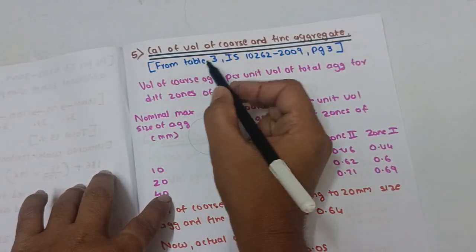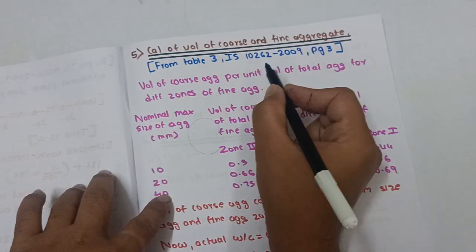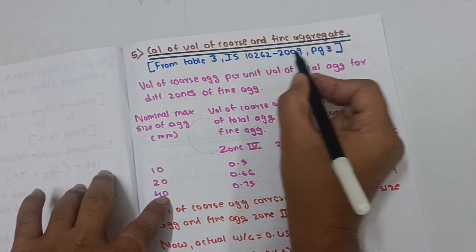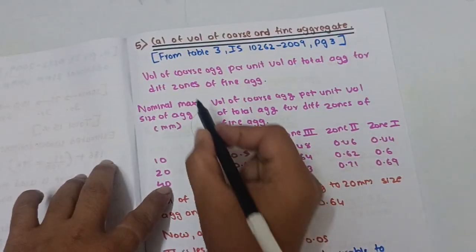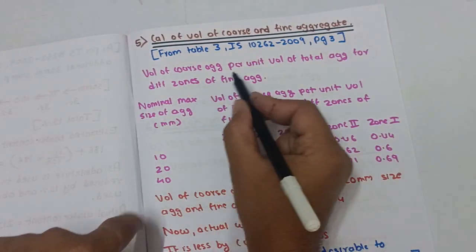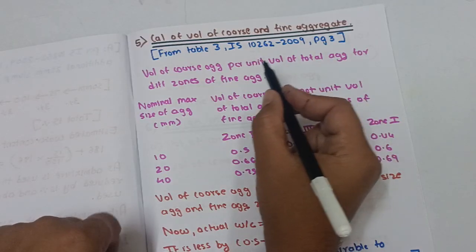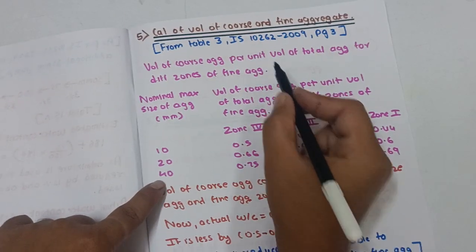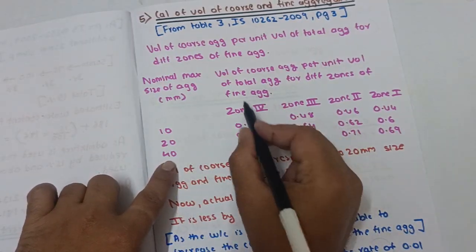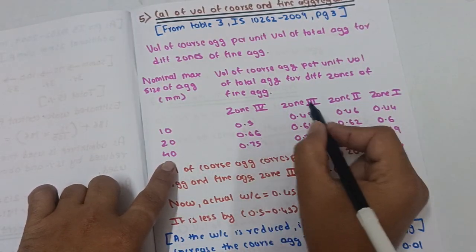Fifth point is calculation of volume of coarse and fine aggregates. From Table 3 of IS 10262:2009, page 3. This is the table: volume of coarse aggregates per unit volume of total aggregates for different zones of fine aggregates. Nominal maximum size of aggregates, these are sizes of aggregates. These are zones of fine aggregates: 4, 3, 2 and 1.